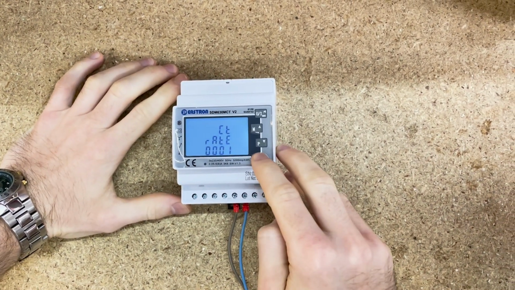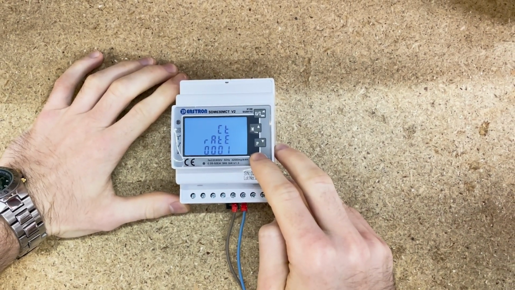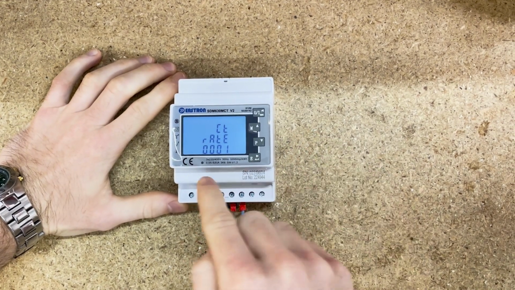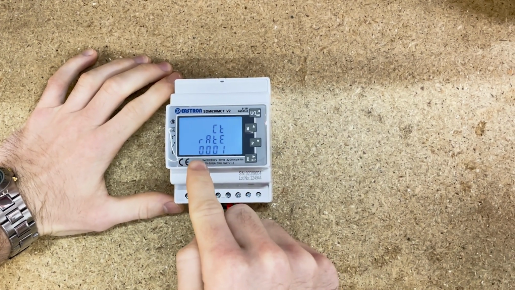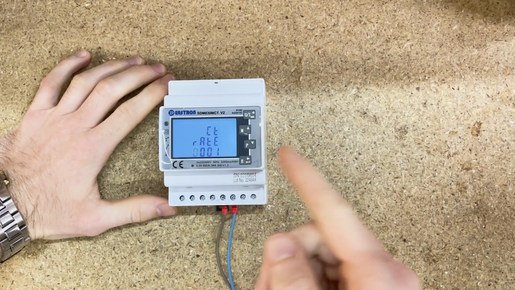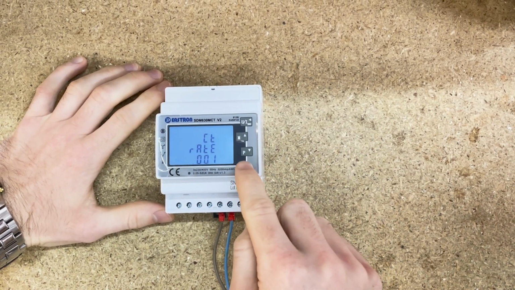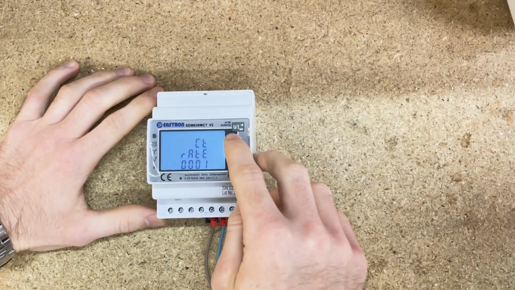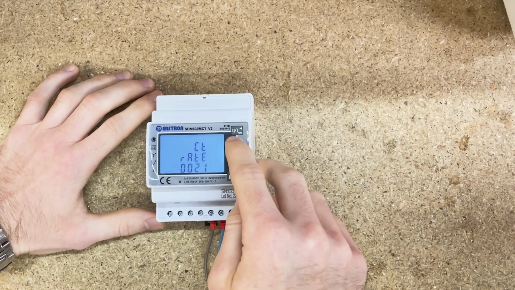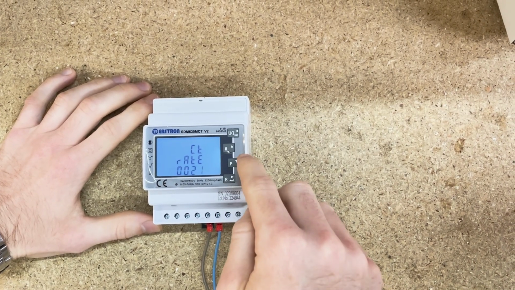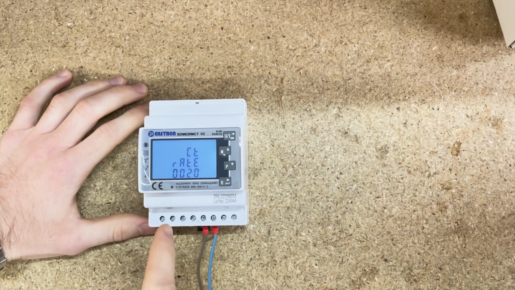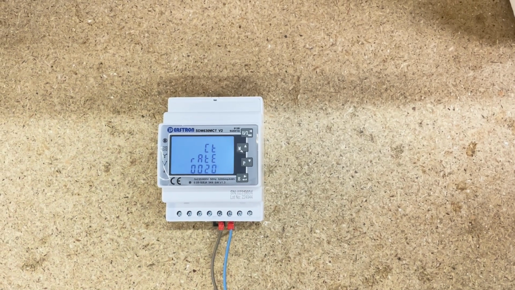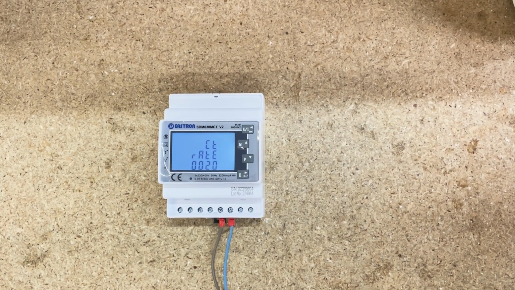So if we press and hold the E button, that'll have the digit flash in there. Then if you tap the E button, it's going to let us move along digits. So tap once, that gets us to this 0. Put this to 2, tap one more time, and then we'll use the P button to change that to 0. So that's the rate that you would set if you're using a 100 to 5 amp CT.